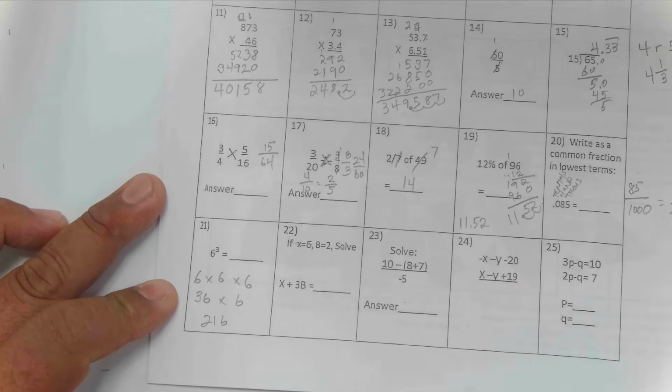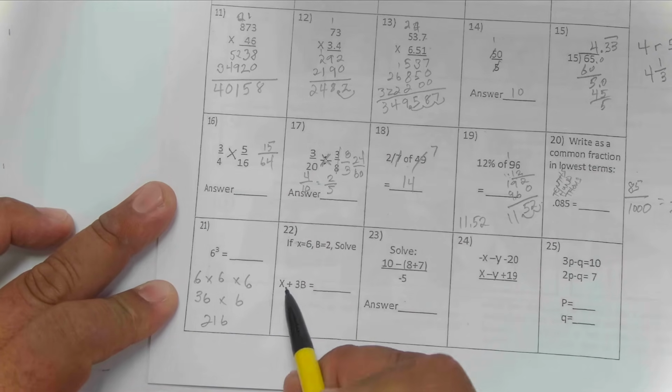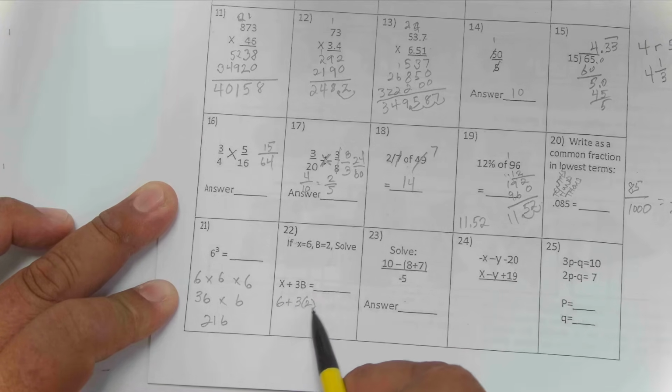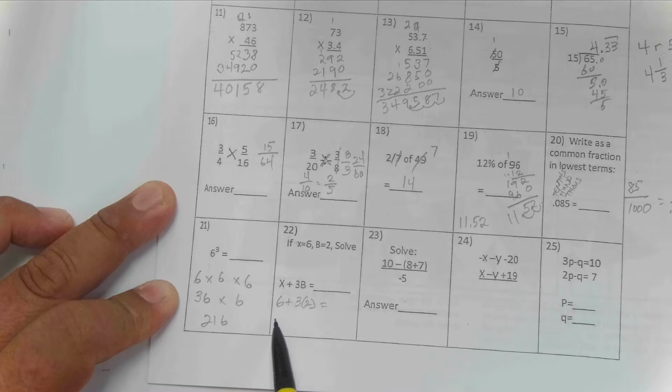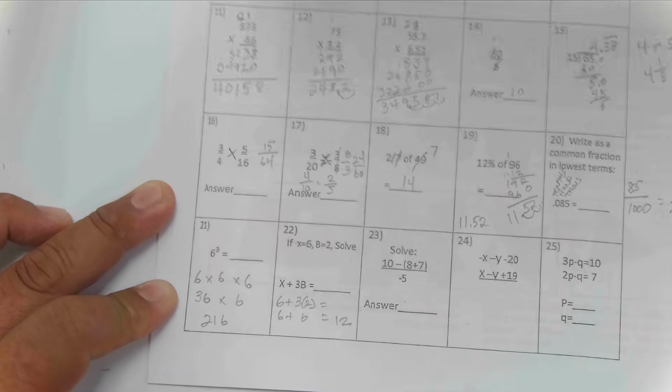Solve x plus 3b equals blank. If x was 6, b equals 2, solve it. So x is 6 plus 3 times 2 equals, you got 6 plus 6 equals 12.